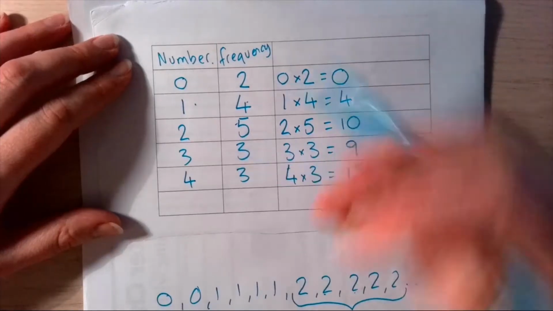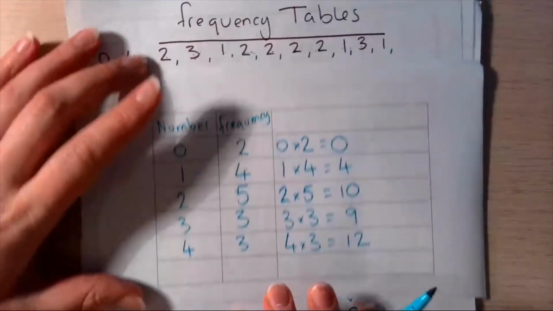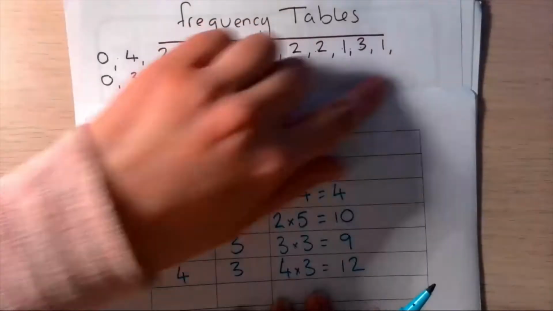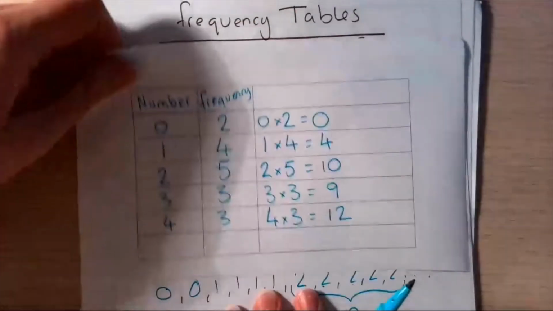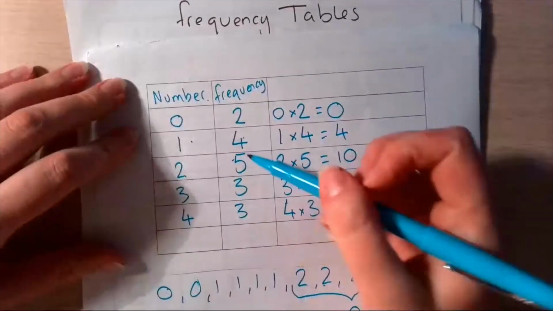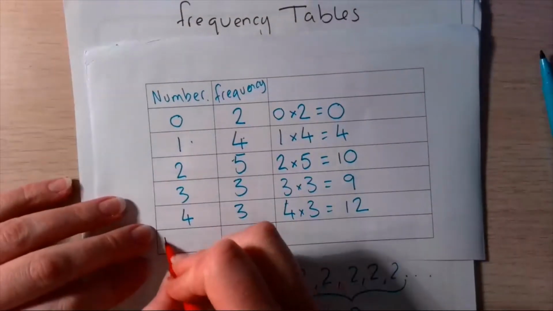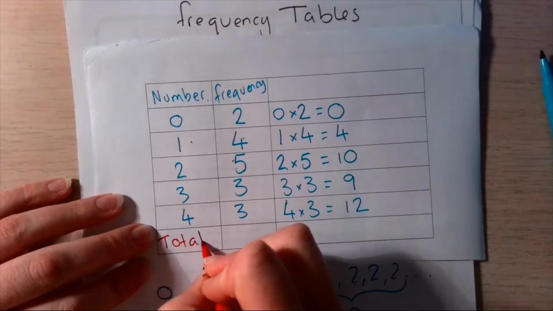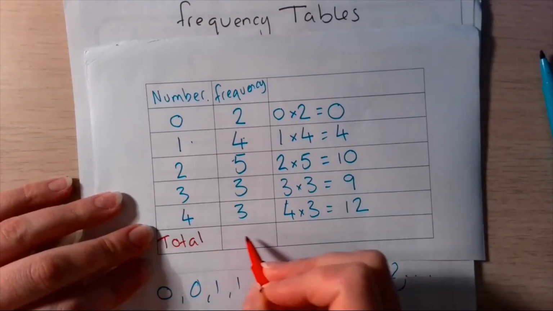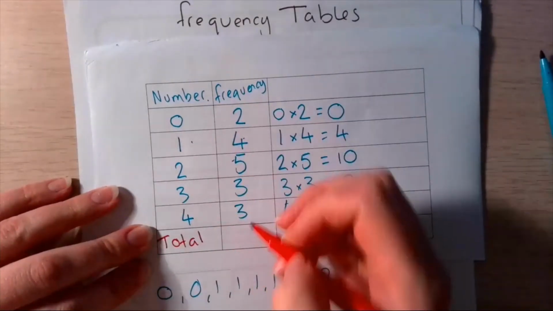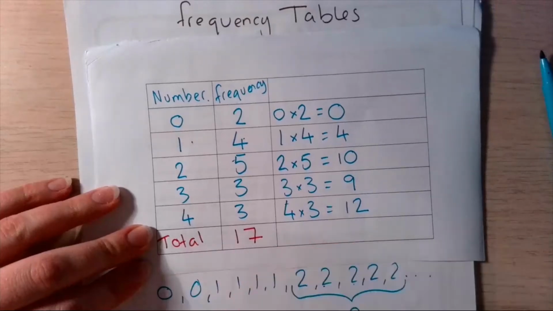First of all, we need to know, as we did here, how many numbers we've got all together. Okay, and that can be found by adding our frequency. So I'm going to use different colours, folks, so some of these stand out a little bit. I'm going to have a total here. Okay, and the total frequency we can add up. We've already done it once, we know it's 17.